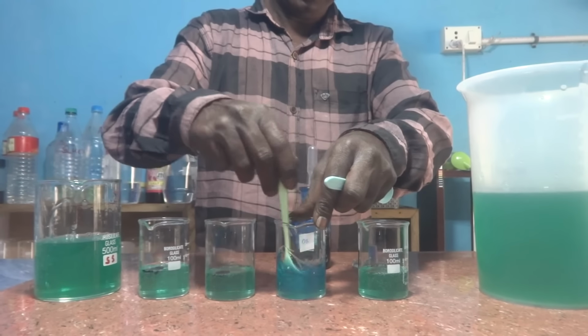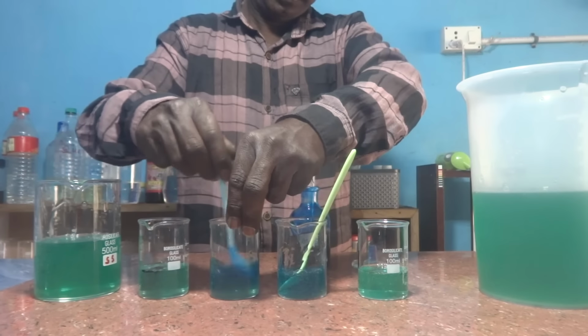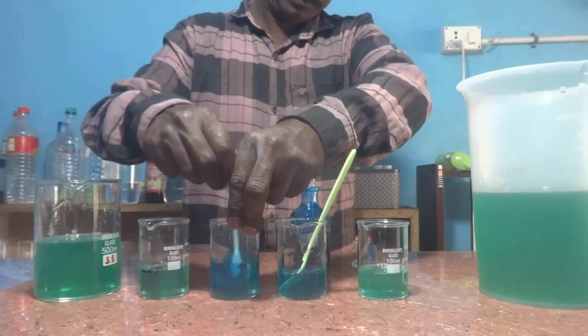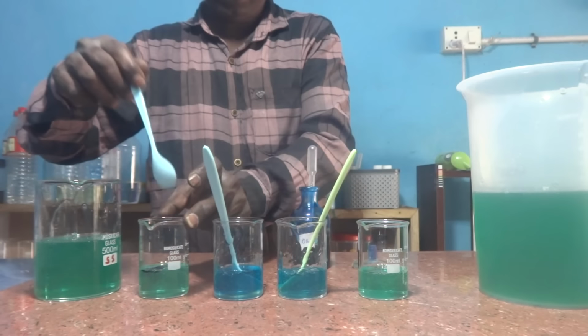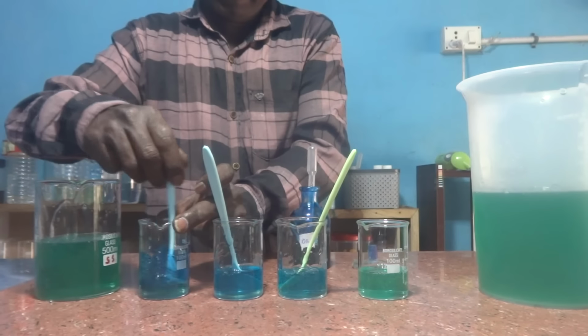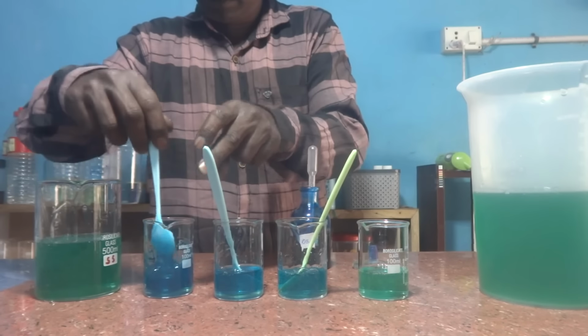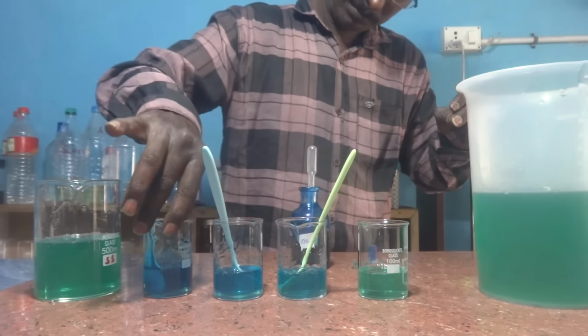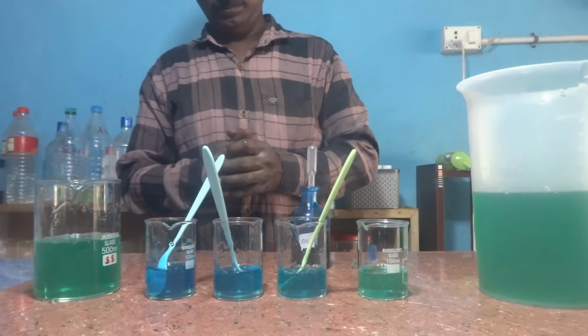Now I am getting the color changes. In the second beaker I am getting a slightly blue color. In the third beaker the blue color is clearly visible, and in the fourth beaker it is a little dark blue color. So here, from green to dark blue, any color is possible just by addition of detergent violet color. Of course, this depends on what color you are using and what color you are extra adding, so many factors, but this is the concept.